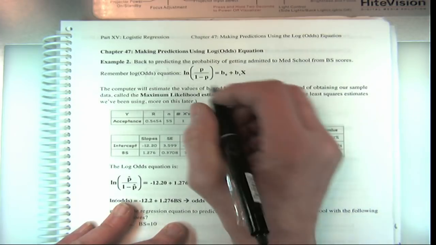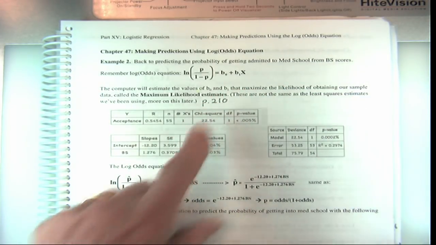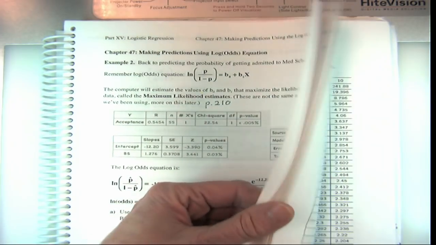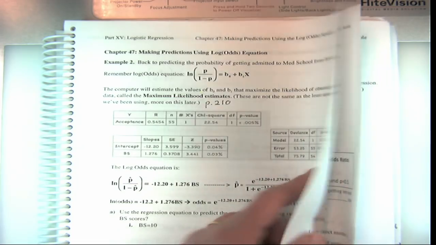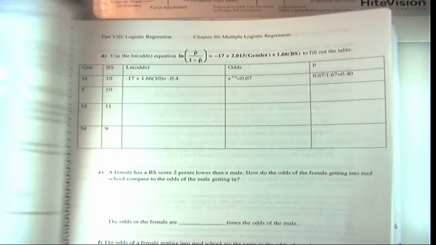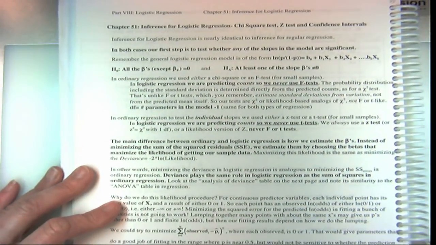This is explained on page 210, so we can just quickly look at page 210. We'll talk about it more later, but let's look at it now. So if we go to page 210, right here.